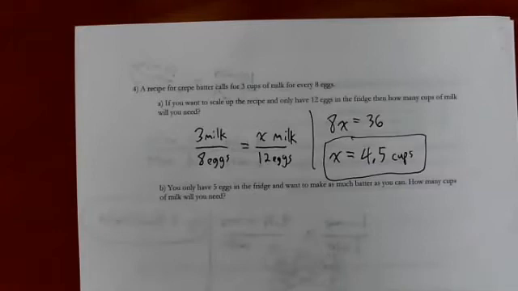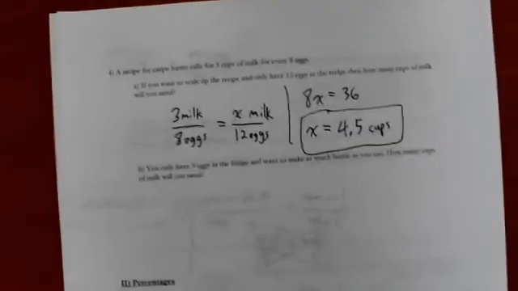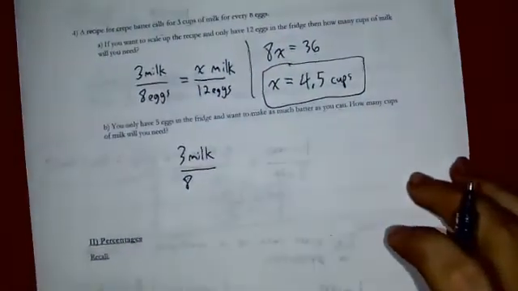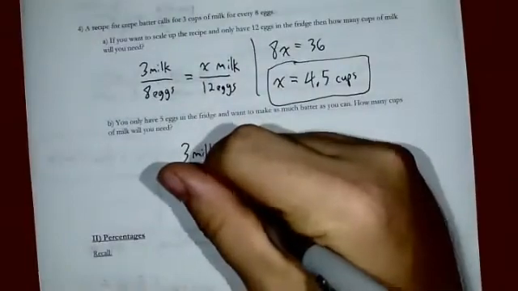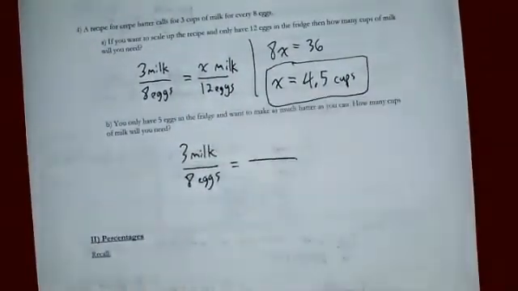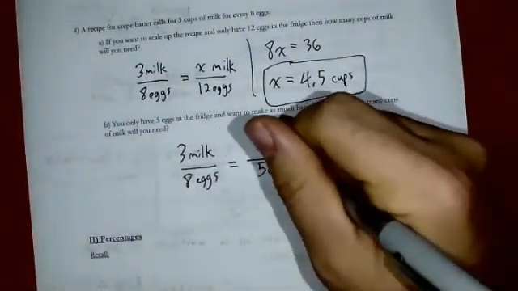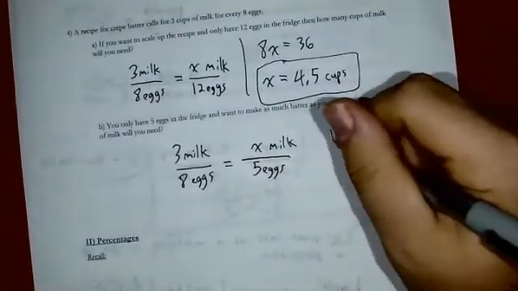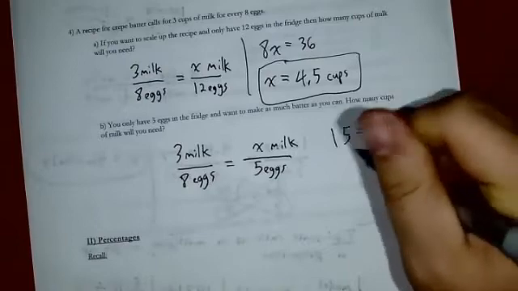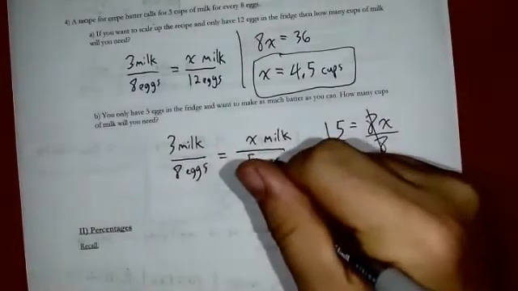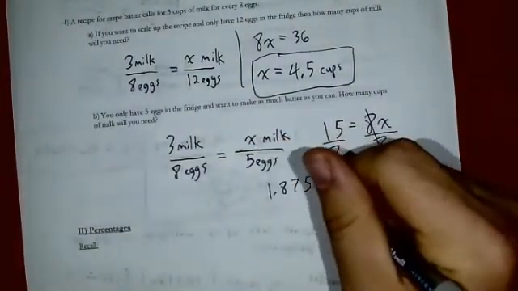All right, so suppose you have 5 eggs in the fridge. Well, it's the same ratio. For every 3 cups of milk, we're going to use 8 eggs. We'll go ahead and solve that. We're going to be using 5 eggs, so I know our answer is going to be less than 3 cups of milk. Cross multiplication, so 15 equals 8x. Divide both sides by 8, and there you have it. That will get us 1.875 cups of milk.